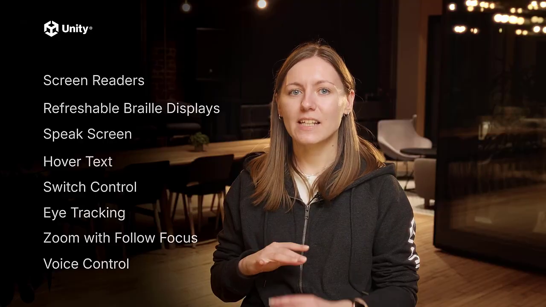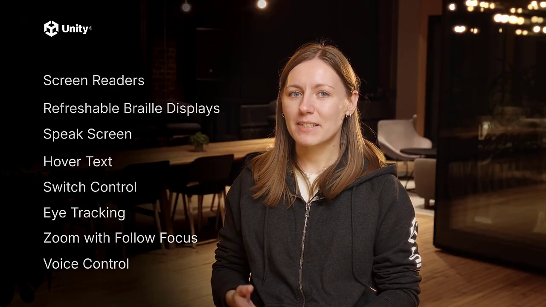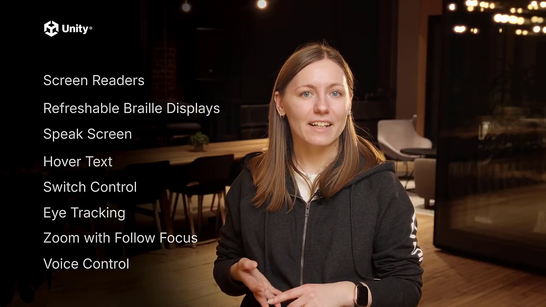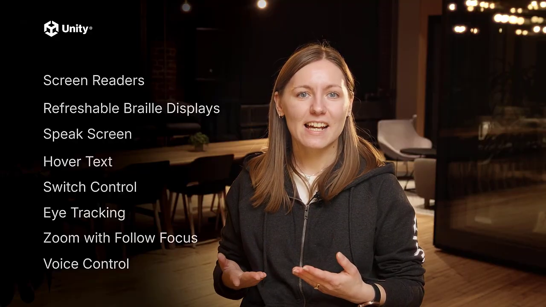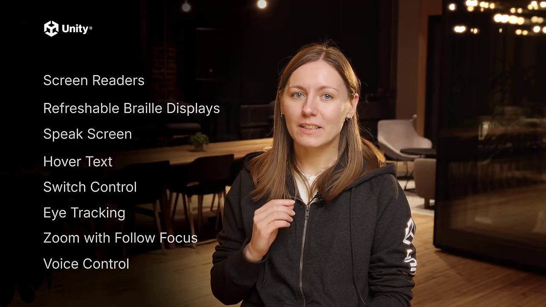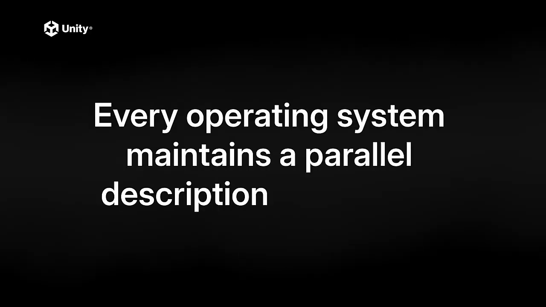One hierarchy, 7 technologies. The same missing label, the same wrong order, each produces a different failure. That's the real cost of an incomplete or missing hierarchy. It's not one broken experience, it's at least 7.